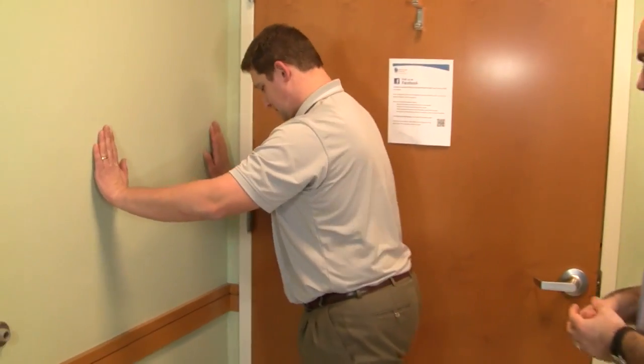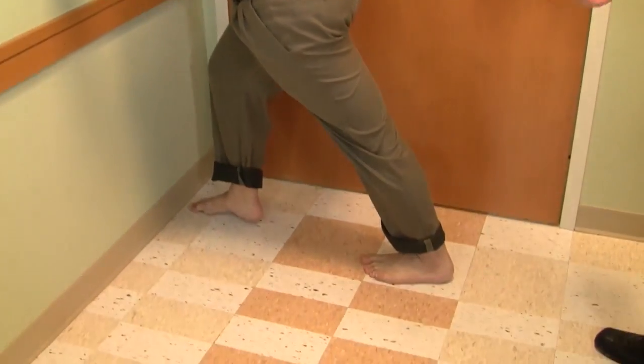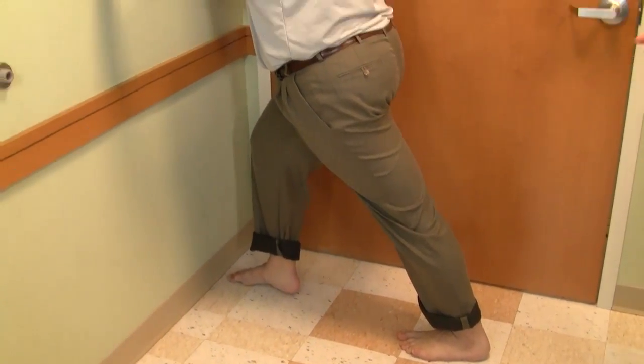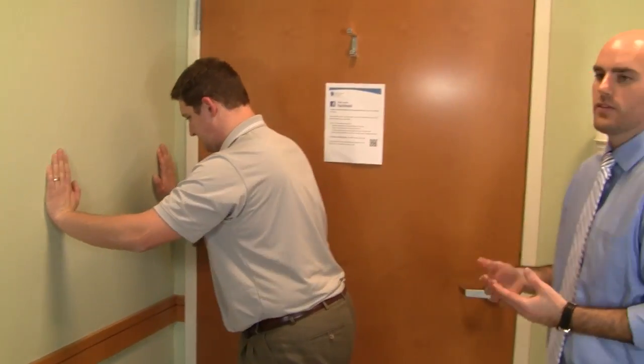A second type of range of motion exercise that we provide here in clinic would be a basic calf stretch. In this example, I'm going to have Mike lean against the wall with his injured ankle behind him. He's going to keep his legs straight and essentially stretch his calf muscles. Again, these are just a few examples of the types of exercises that we would provide here in clinic to help restore range of motion.